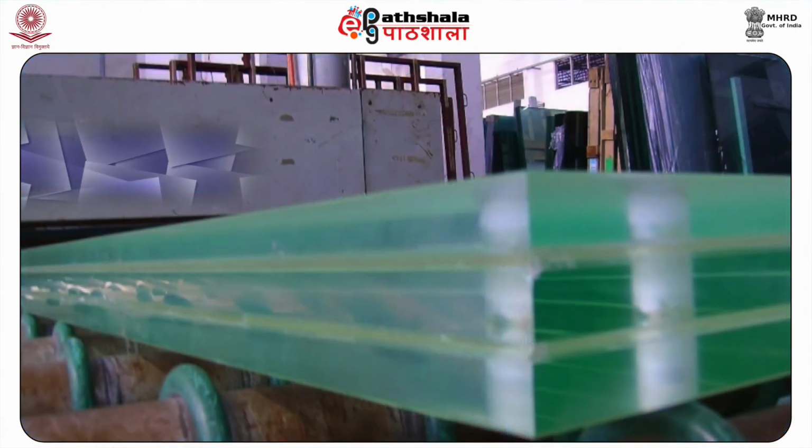Now, during the production of modern glass manufactured using the float glass process, liquid glass is poured onto a bath of molten tin. The glass surface that was in contact with the tin bath will fluoresce when exposed to shortwave ultraviolet light.